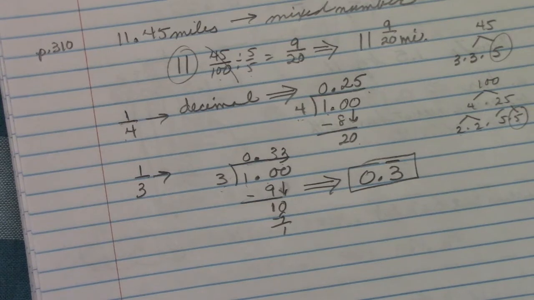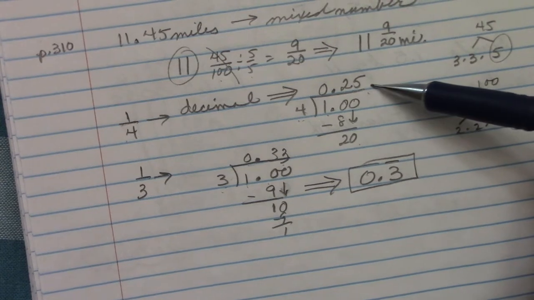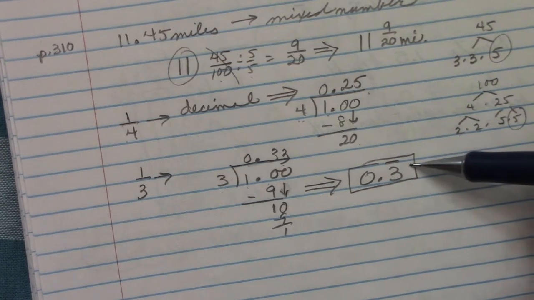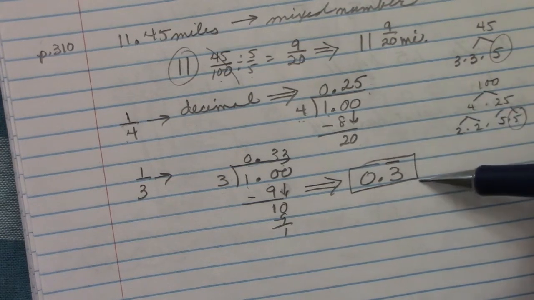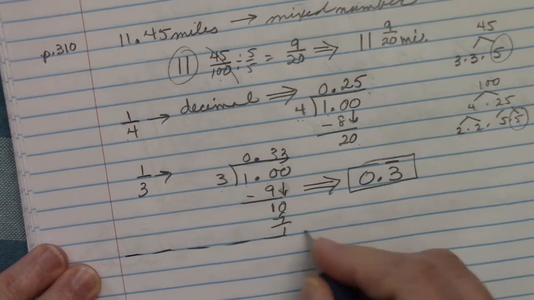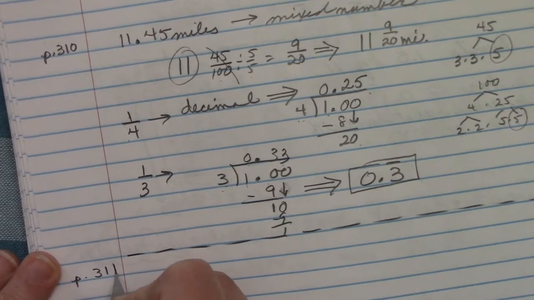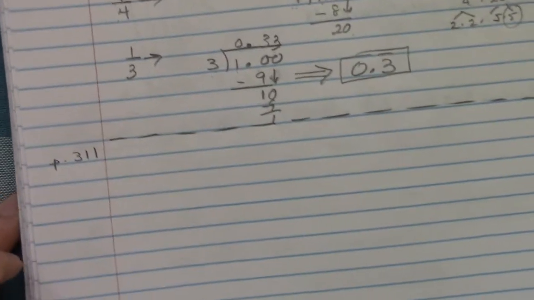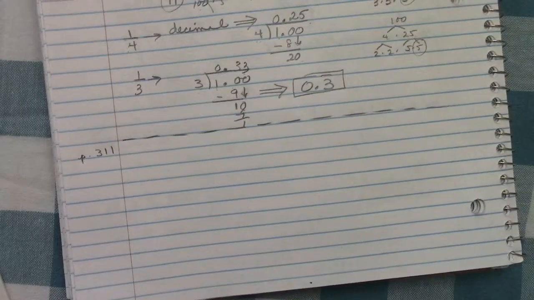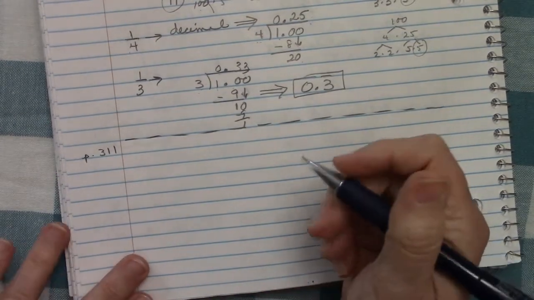Okay, so now every fraction of a whole number will convert to either a terminating decimal or a repeating decimal, like what we have up here, terminating or repeating. Okay, let's draw a little dotted line. And at this point, I'm moving on to page 311 in your textbook. We're talking about probability, which, as you know, is a ratio, which is a fraction, but can be converted into a percentage as well.